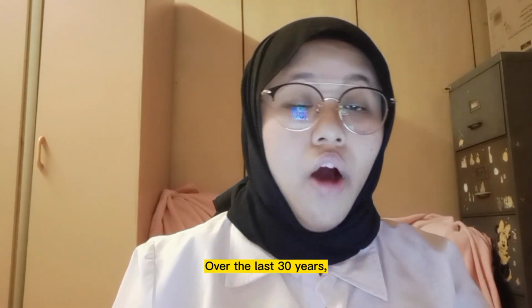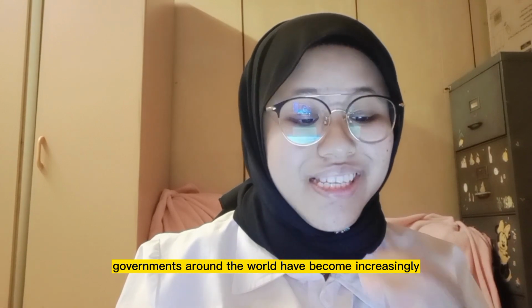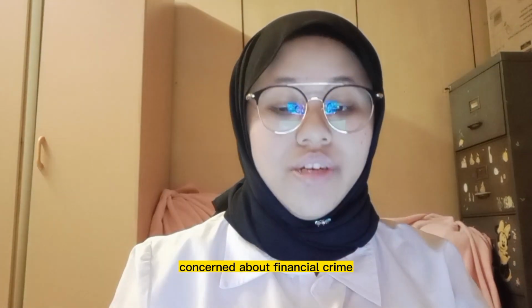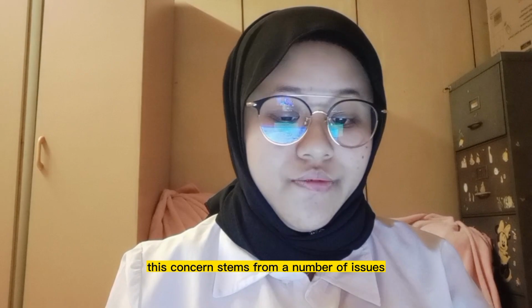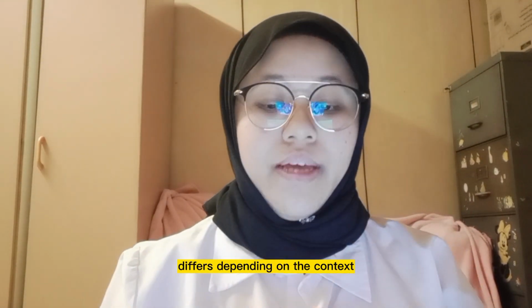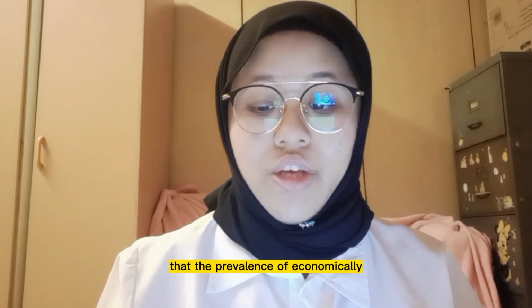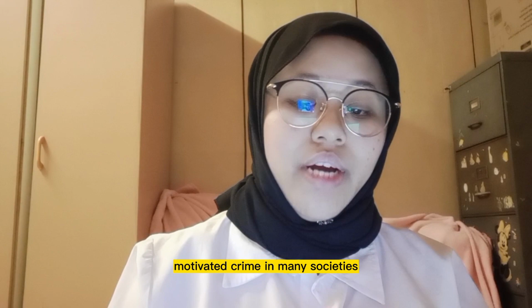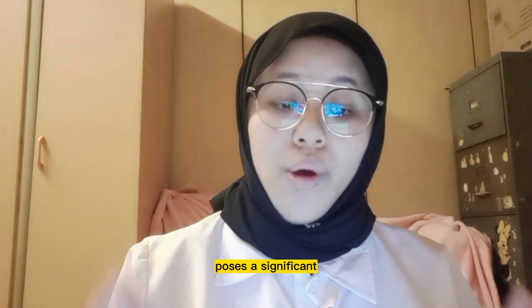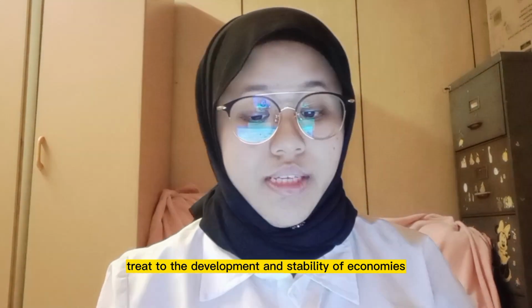Over the last 30 years, governments around the world have become increasingly concerned about financial crime. This concern stems from a number of issues as the impact of financial crimes differs depending on the context. Today, it is widely acknowledged that the prevalence of economically motivated crime in many societies poses a significant threat to the development and stability of economies.